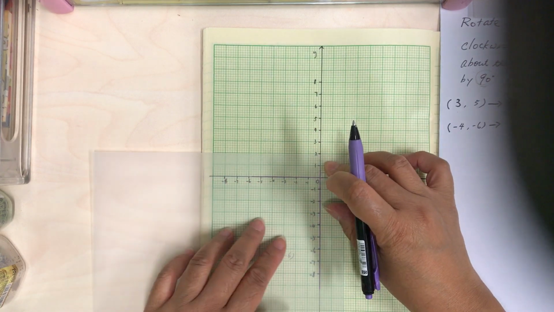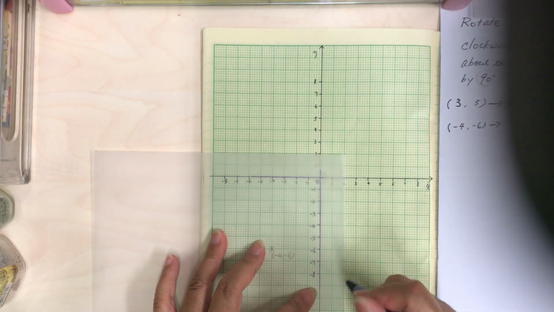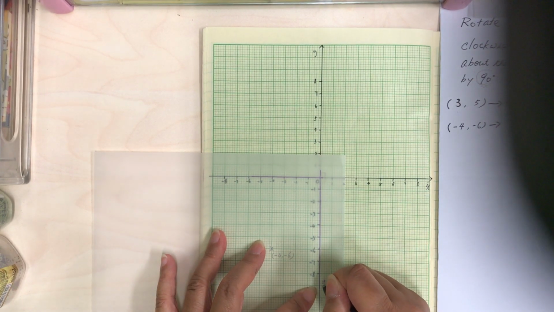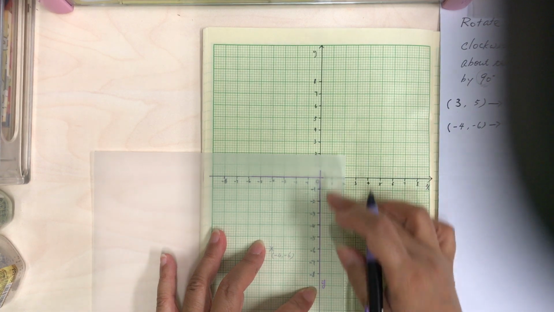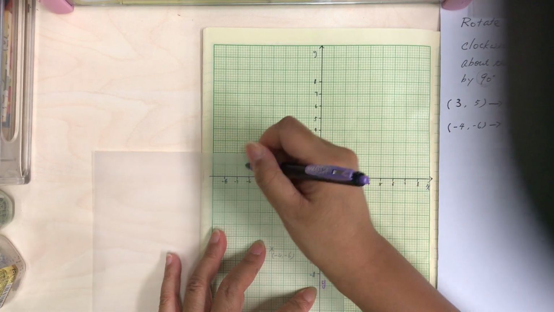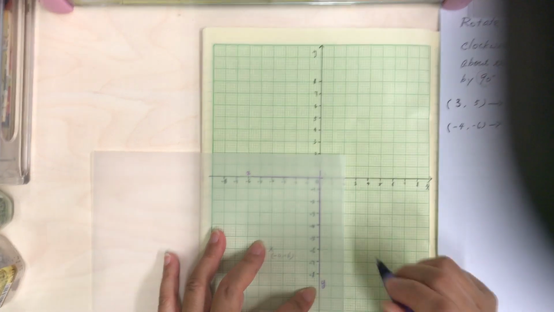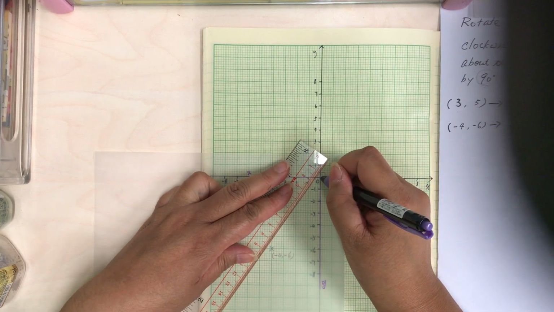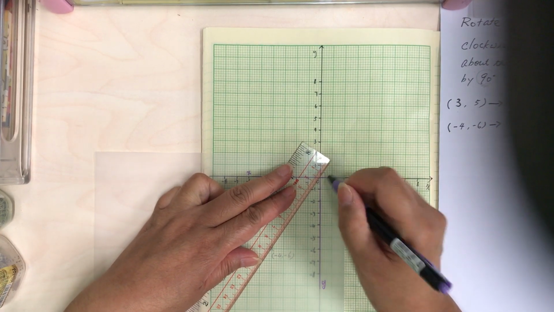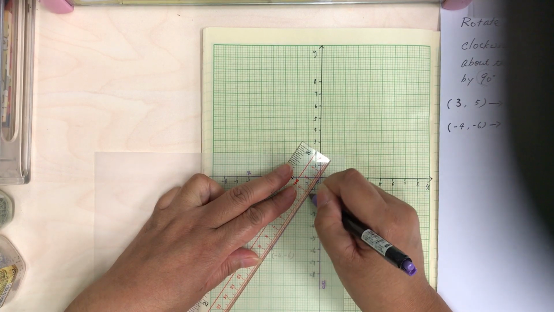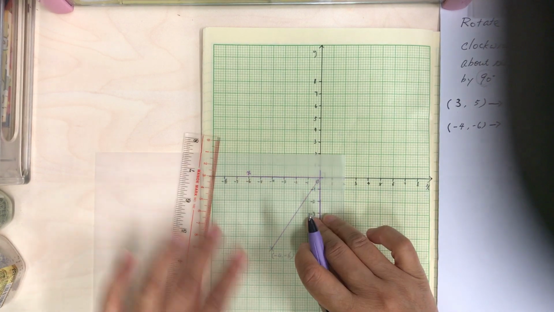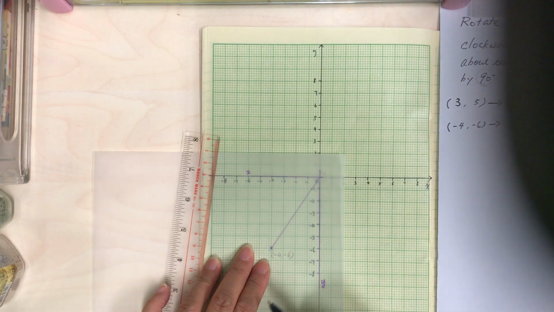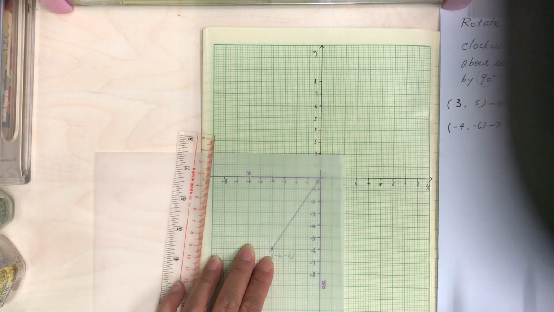If you're afraid that you'll forget which one is the x-axis and which one is the y-axis, of course you can label it. This line is the y-axis, and this line is the x-axis. Then I join the point to the origin like that, and I'm looking at the position of this point after the rotation.